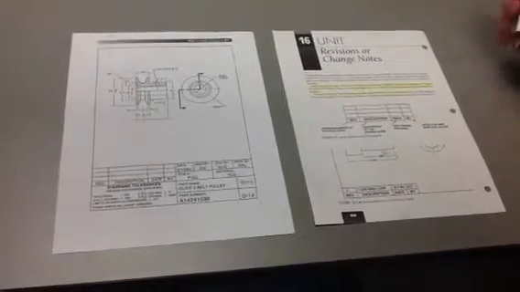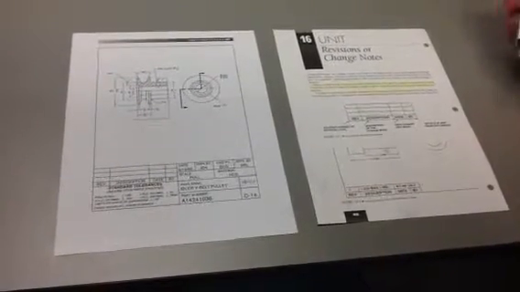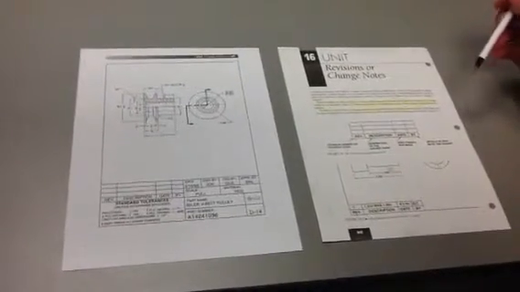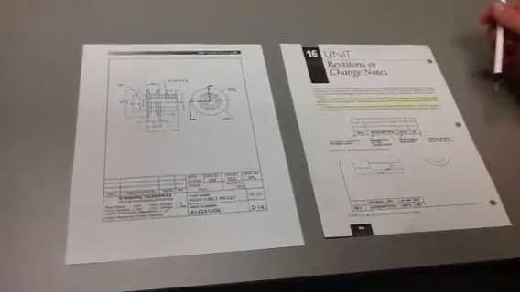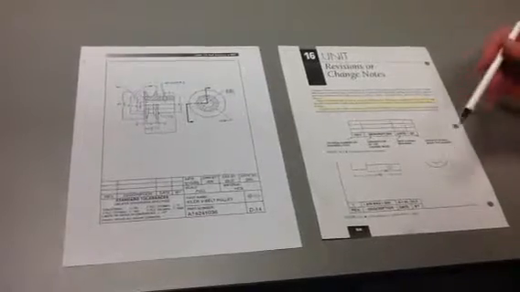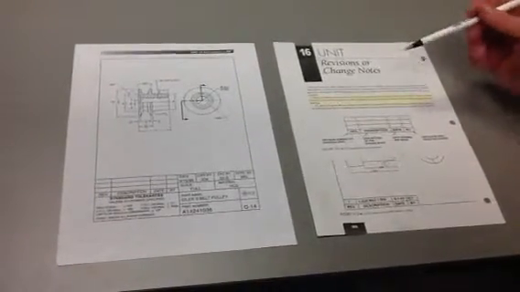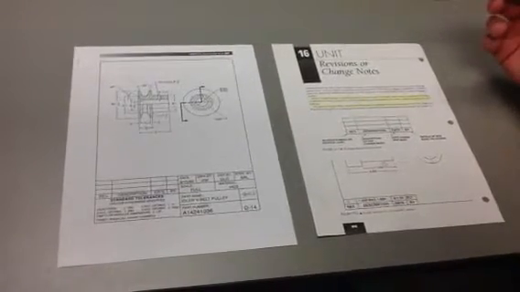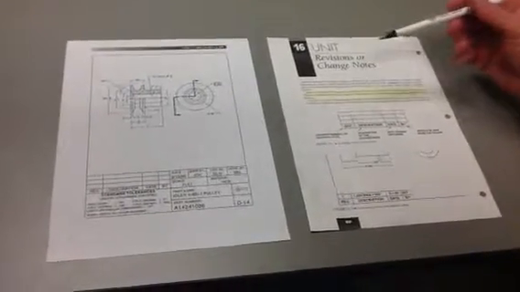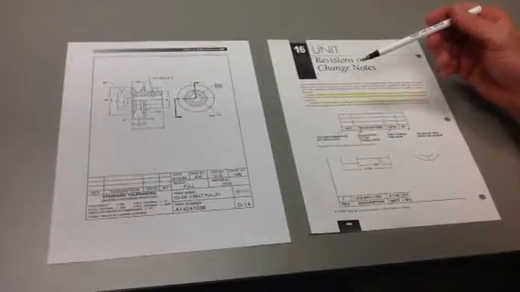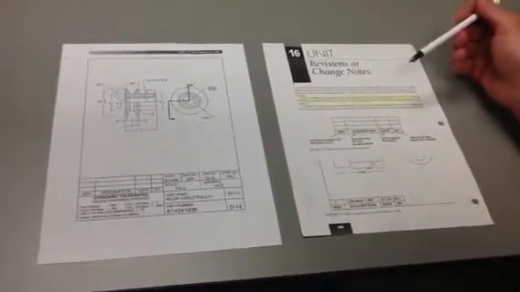The main reason to keep revision or change notes is for historical data. We want to keep the history of that print, what has taken place with that part. We need to know each and every individual change for certain reasons. We might need to go back and change it back to what it used to be. We might need to look back and say, well, it's already been that and it didn't work, so we don't need to change back to that anymore.